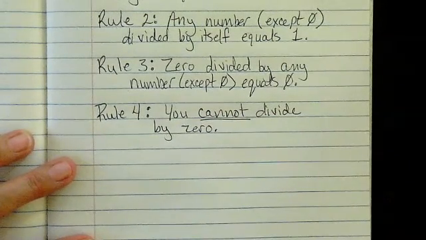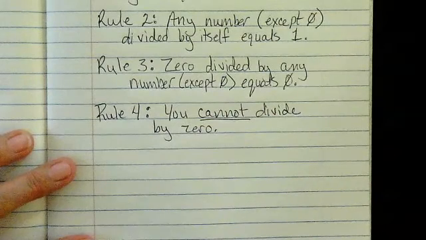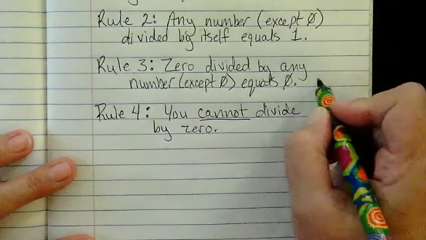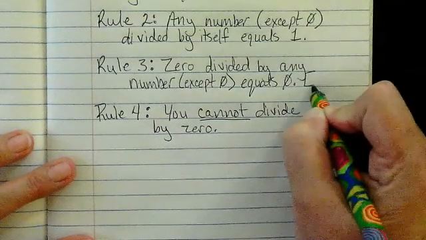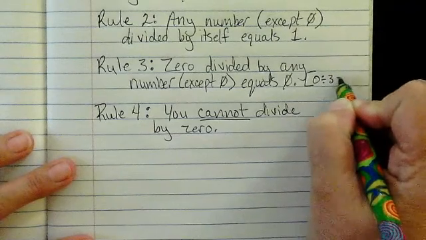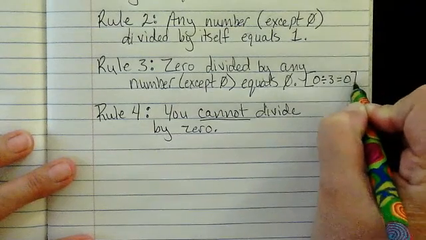Okay? You cannot divide by 0. I'm going to give you an example to write in this one. Next to this rule, I want you to put in a bracket 0 divided by 3 equals 0.